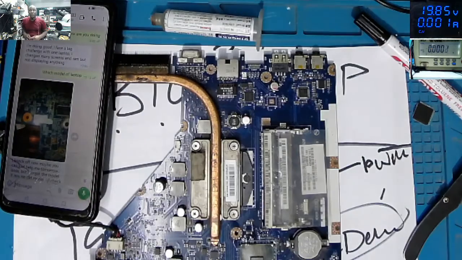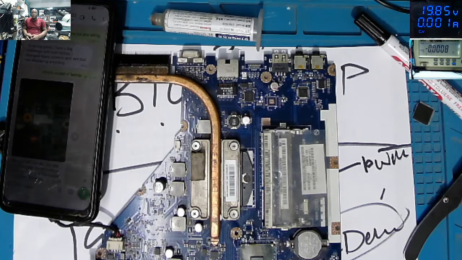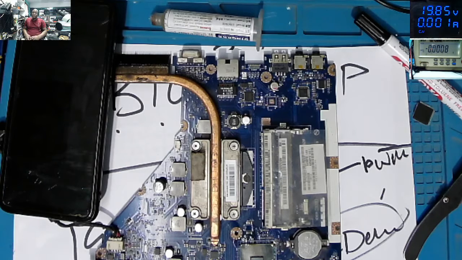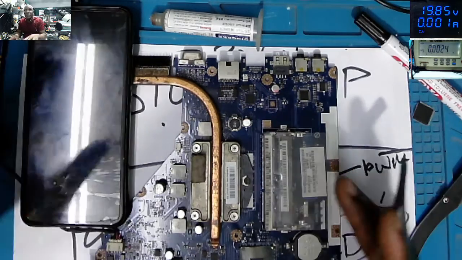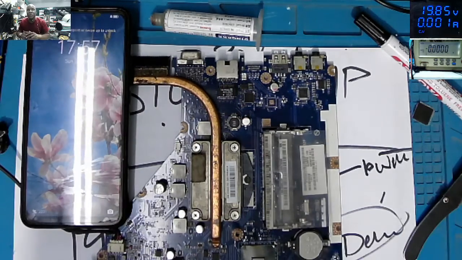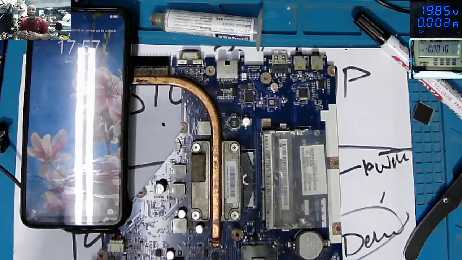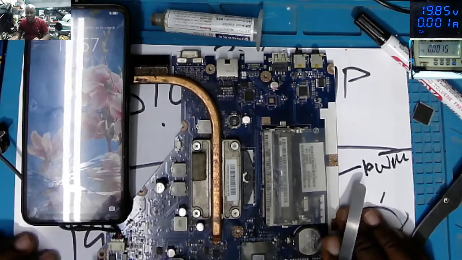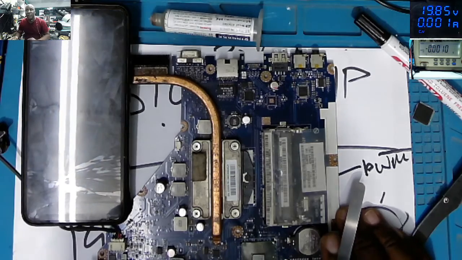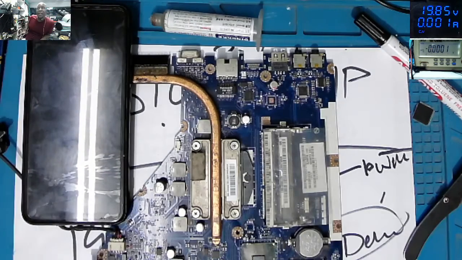Try to check other things. Maybe we have a faulty graphic chip. Maybe it's the BIOS. Maybe the RAM power supply is faulty. The GPU power supply is faulty. Maybe we have other problems. So don't focus on two things. You check the RAM, you check the screen. Fine. Go and check other things.